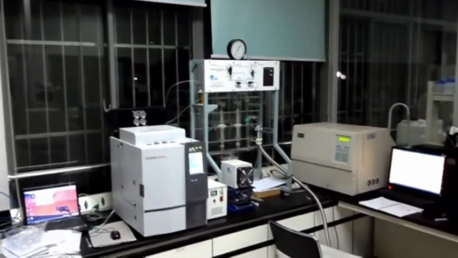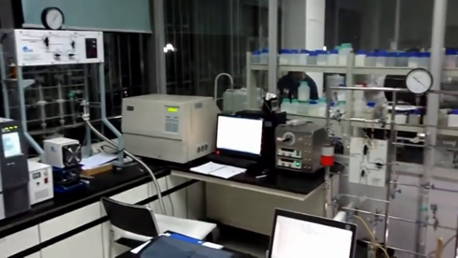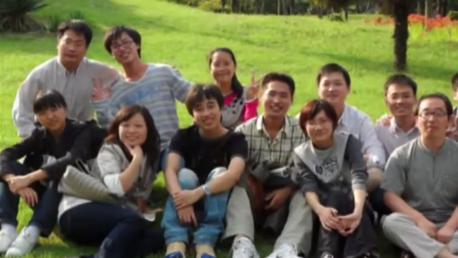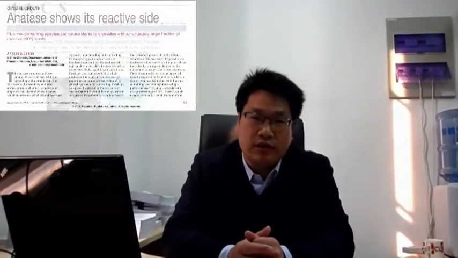My name is Huagui Yang, and I'm a professor in the School of Material Science and Engineering at the University of Science and Technology of China. The research in my group is related to the design and synthesis of various functional materials for clean energy and environmental applications. In 2008, we made a breakthrough to synthesize titanium dioxide single crystals with a large percentage of high reactive facet. After this breakthrough, various promising applications have been found for such kind of functional materials.